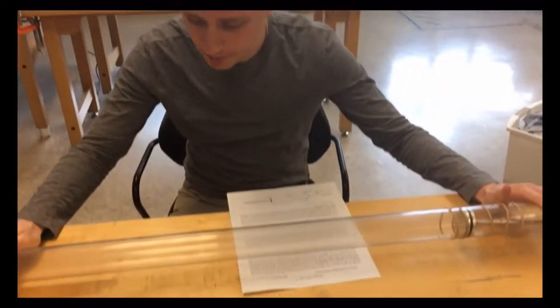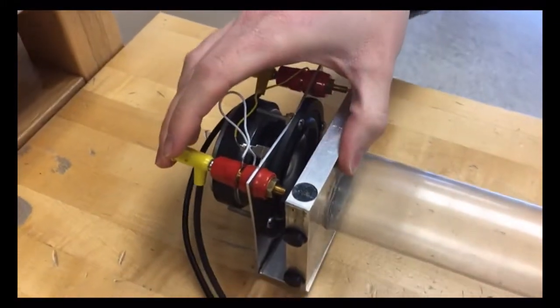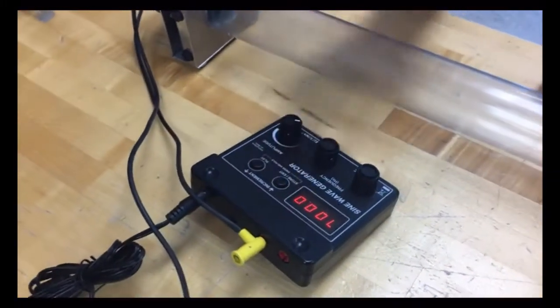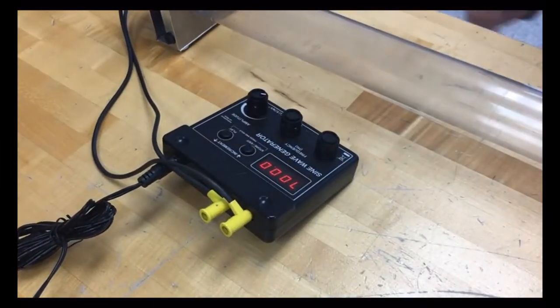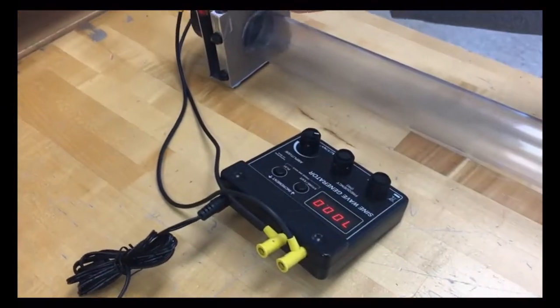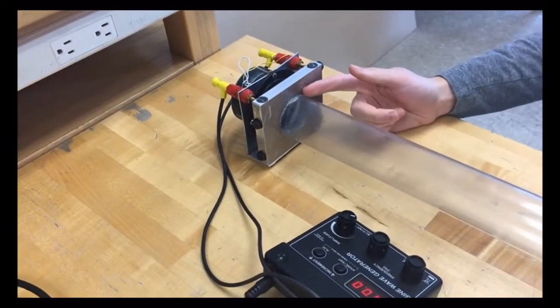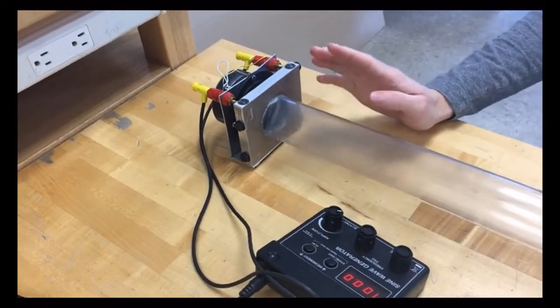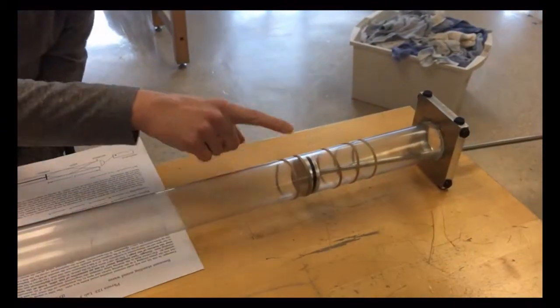Okay, so the equipment that we're going to be using for this lab is this pipe. It's just a clear, airtight pipe. And at one end, we have a speaker. And this speaker is connected to a sine wave generator. And when we plug this in, it will produce a sine sound wave input to the speaker, which will then come out of the speaker here. And then these sound waves, these longitudinal air waves, which we know is sound, will come down the pipe. And then it'll reflect off this stopper here.